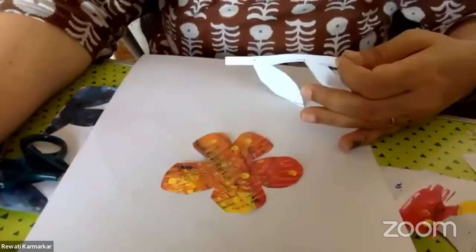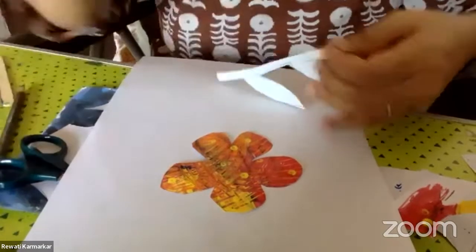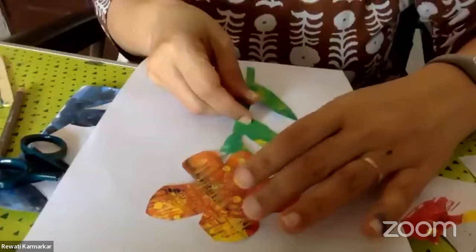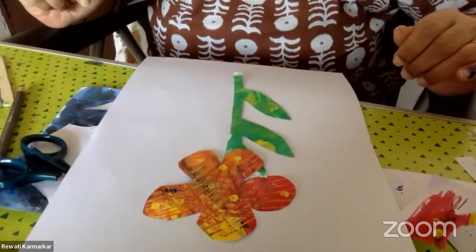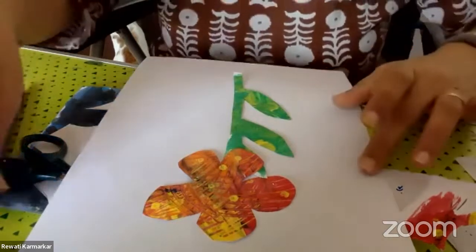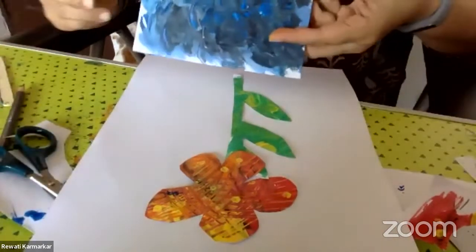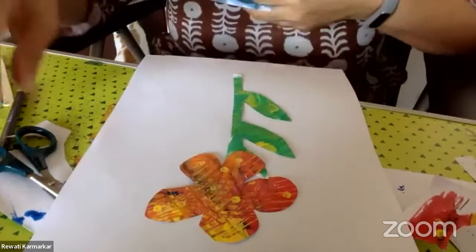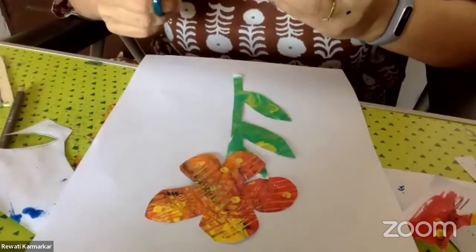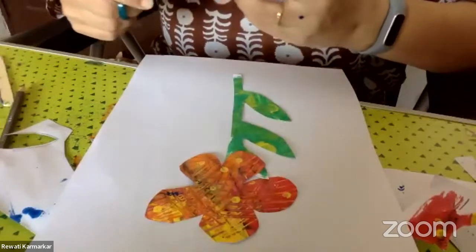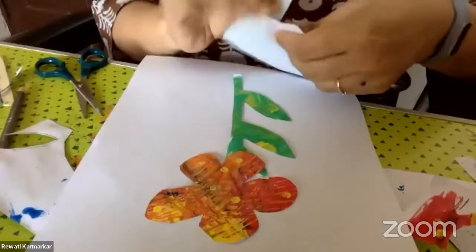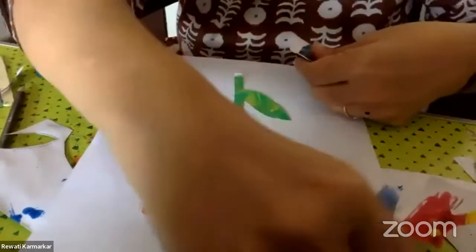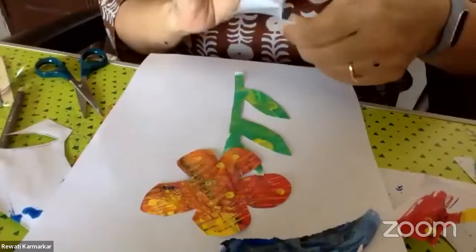So this is what I have done so far. This is my flower, and now I'm going to put this leaf like this below it. And now of course we need the sky. This sky has come out a little bit darker than I wanted it, but no worries. I will still use little pieces of it. Maybe I could even tear it and give a separate effect to the sky like this.